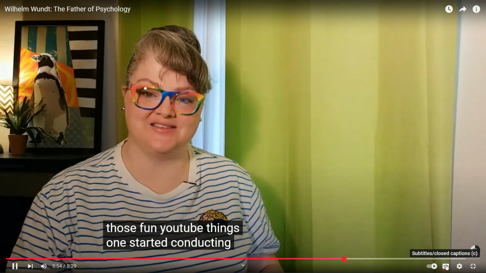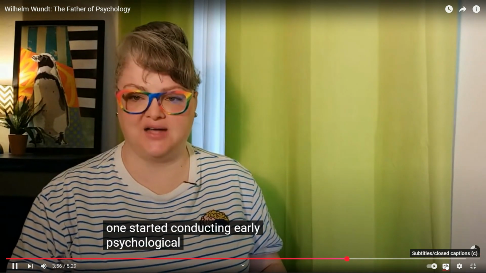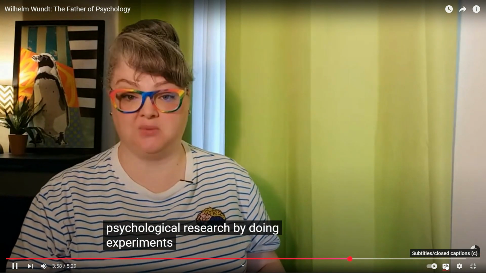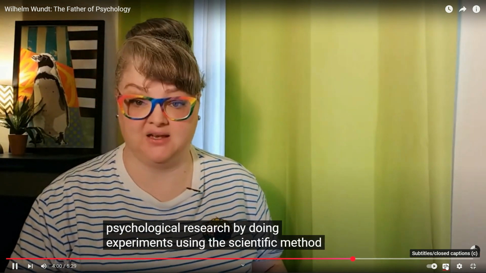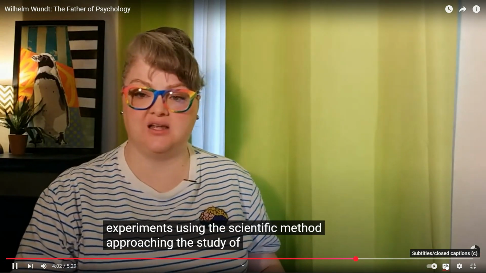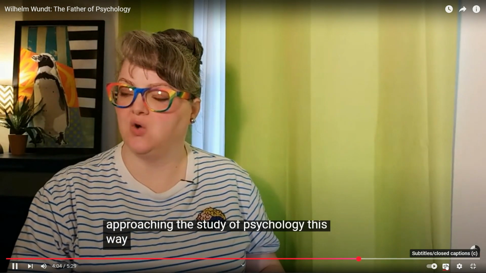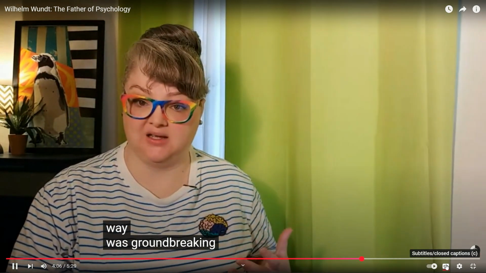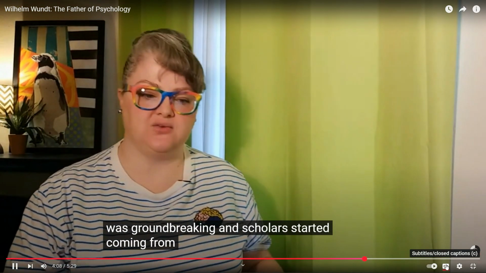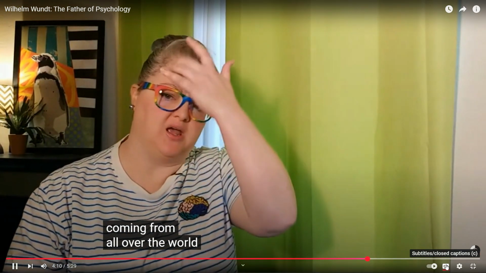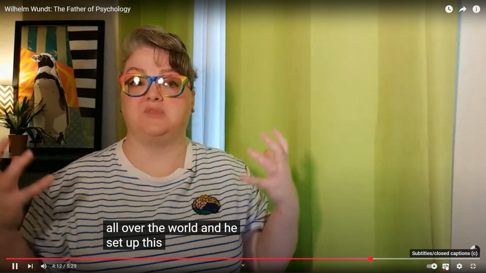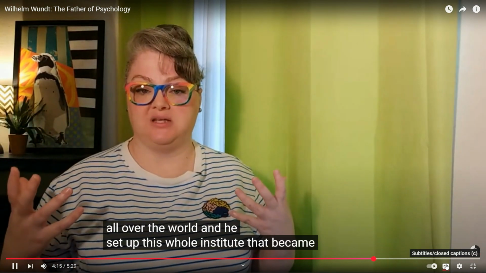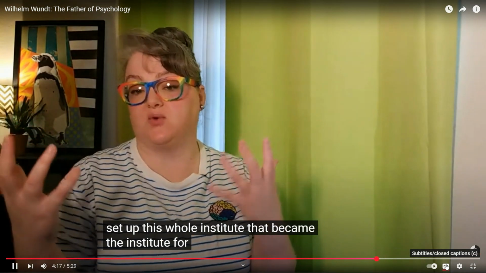Wundt started conducting early psychological research by doing experiments using the scientific method. Approaching the study of psychology this way was groundbreaking, and scholars started coming from all over the world. And he set up this whole institute that became the Institute for Experimental Psychology.